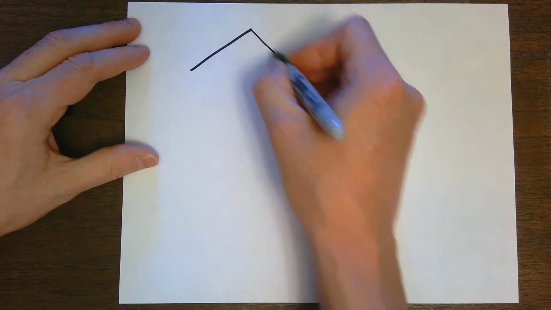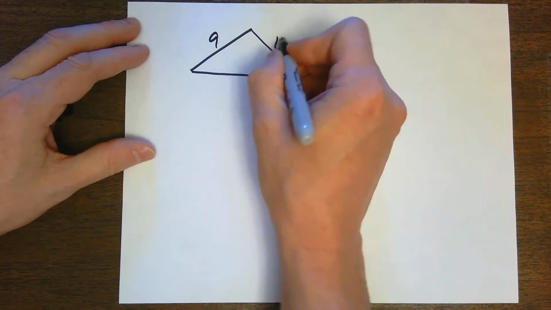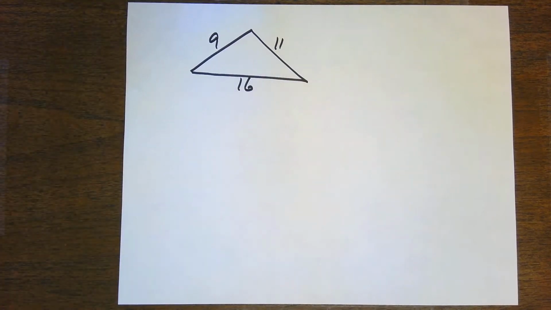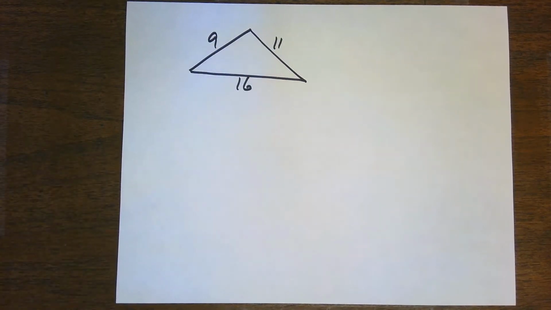Suppose I have a triangle, and I've got sides of 9, 11, and 16. First, remember from geometry, we can check to see if this is really a triangle. Do the two smaller sides add up to be bigger than the other side? Yes. So the triangle inequality tells me that that triangle really does exist.